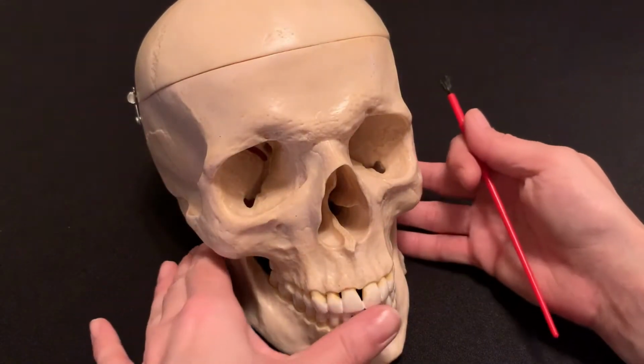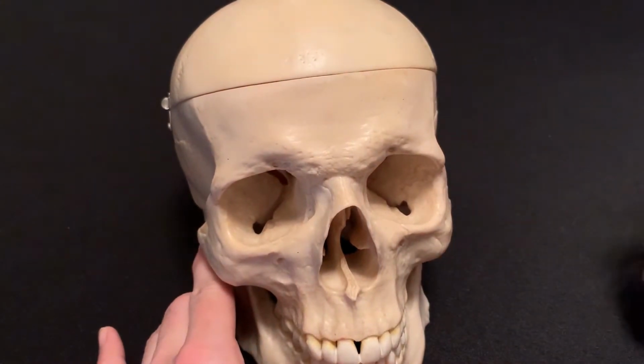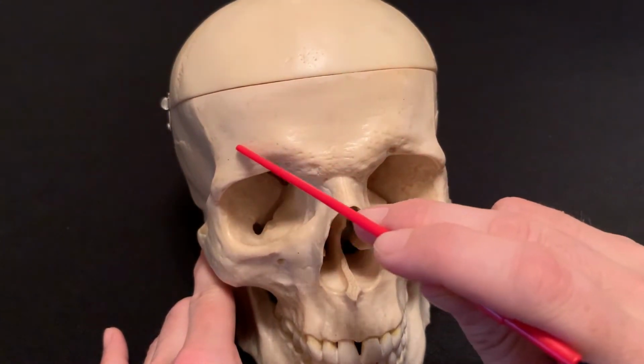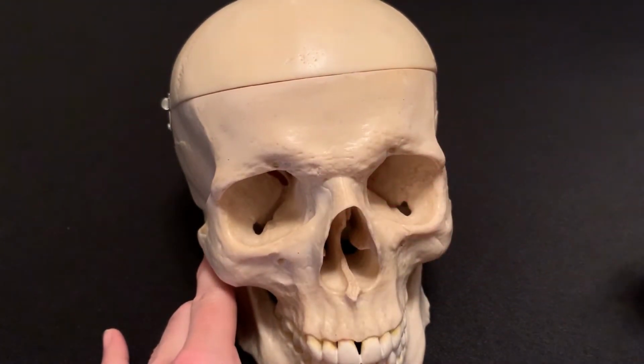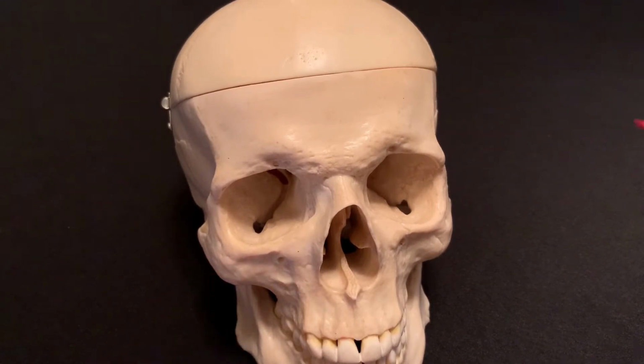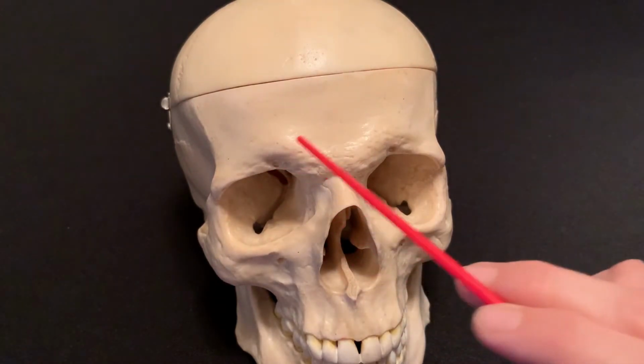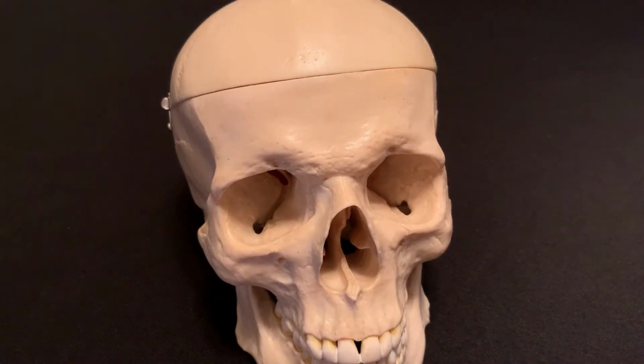Just superior to those supraorbital foramina is an arch that's called the superciliary arch. Think about what that name actually implies, superciliary. So it's going to be above the hairs. Ciliary, think about cilia being hair-like. So the superciliary arch is about where your eyebrows are going to be. You can even feel that on your own skull.